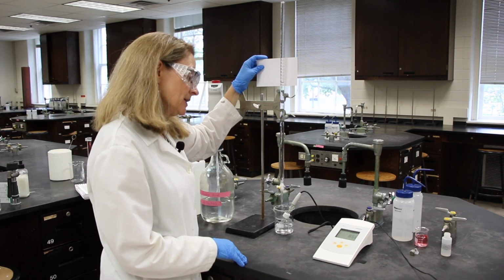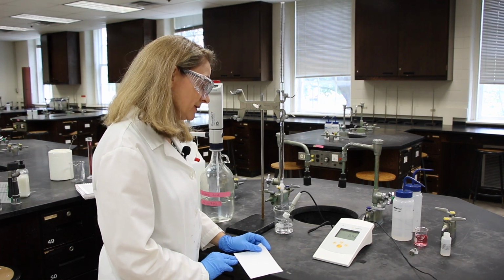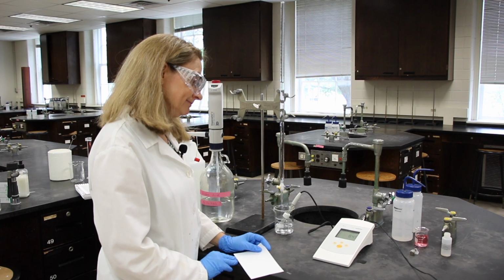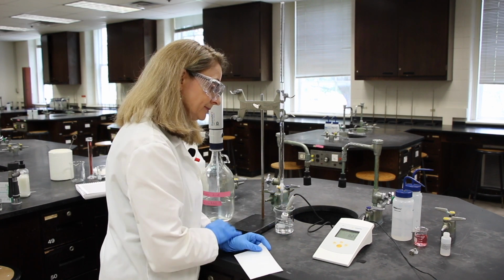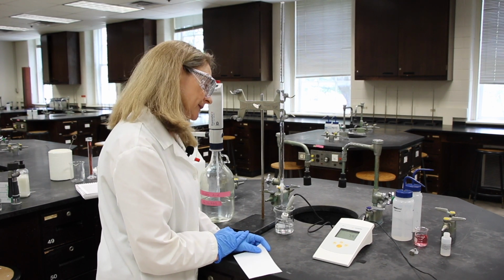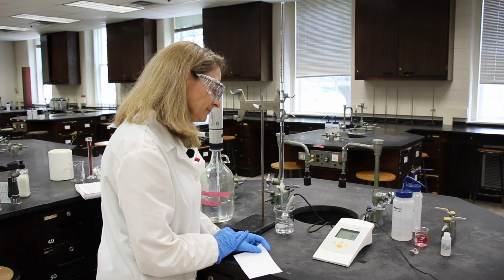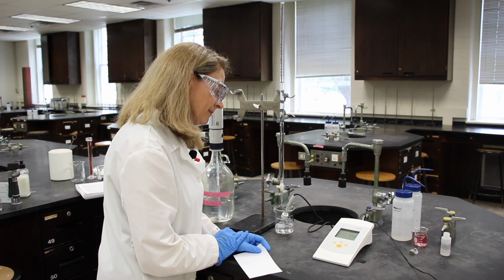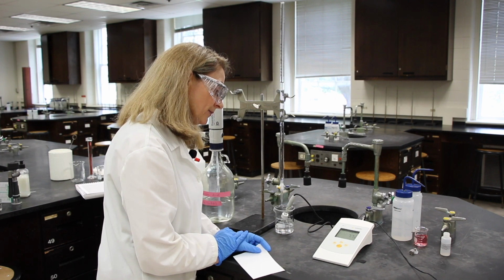I'm going to let it stabilize here because we're right at the equivalence point. We're very close to it. However, we're going to read to a pH of above 12. This might take a while as it continues to drop.